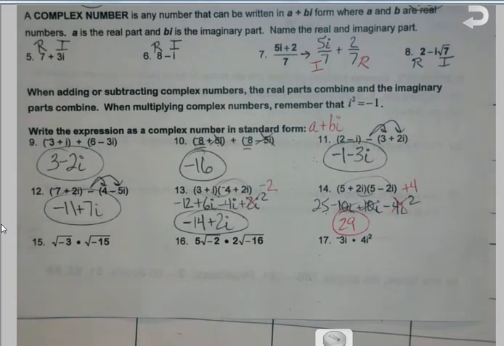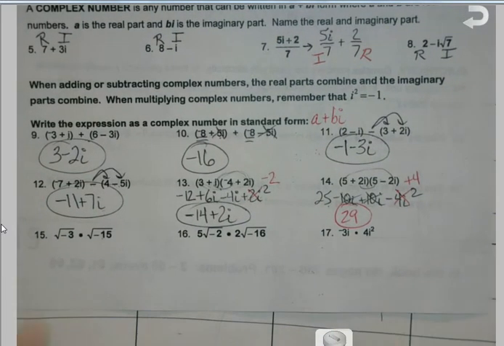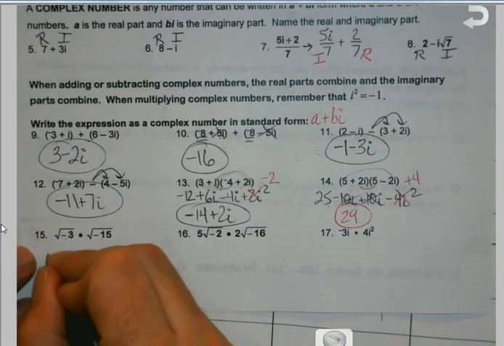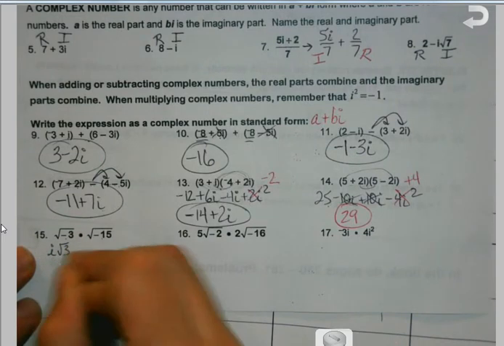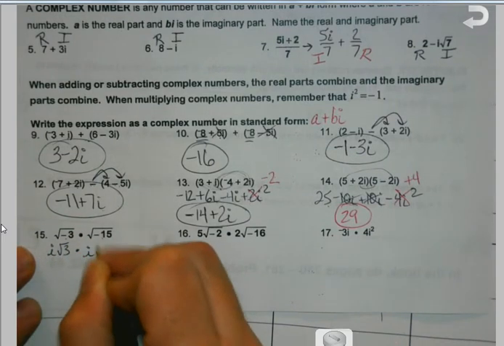Now, this is the one where there's a little more caution. When you have multiple terms with negative radicals, we're going to break them down each first, then put them together. So for instance here, I'm going to pull my i out, and then here I'm going to pull my i out.